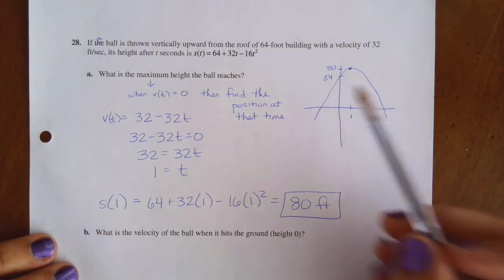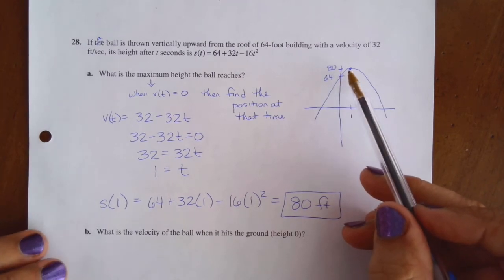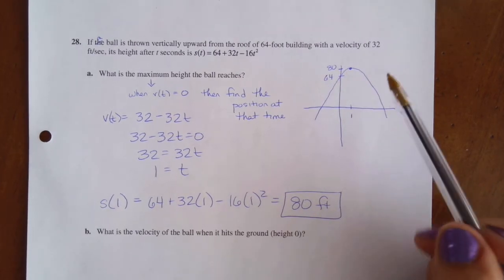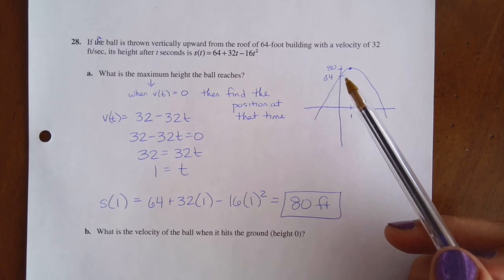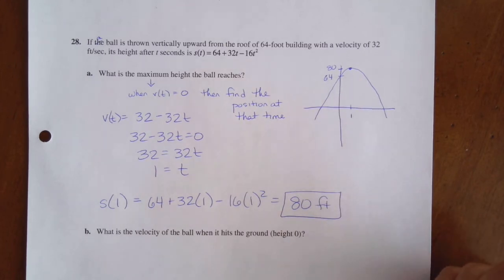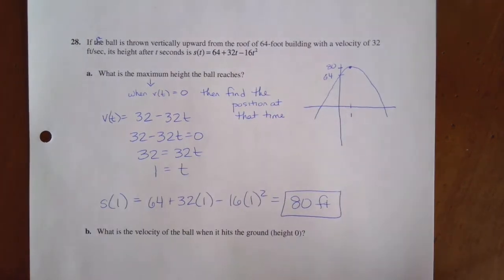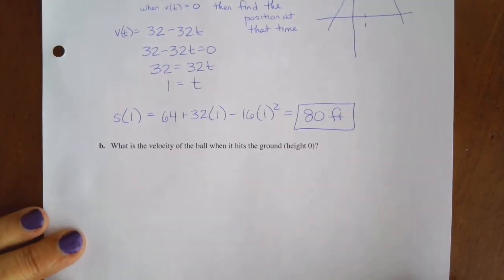Did you need calculus to find the y value of the maximum? No, you can do that right from your calculator, right? But again, we're trying to learn this stuff. I'm fine with you using your calculator to check it, but you have to be able to do these in this kind of a fashion. Okay, so let's move on to part B.